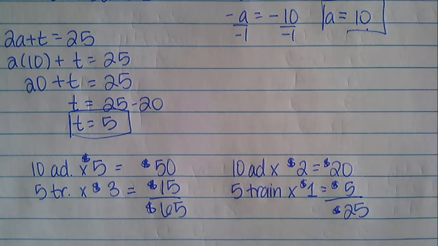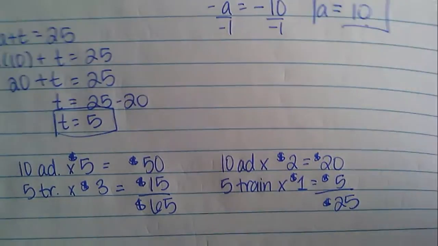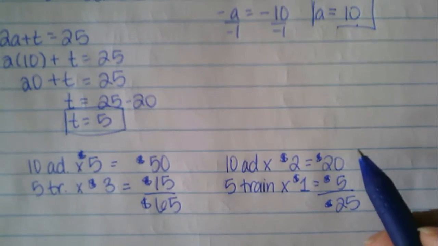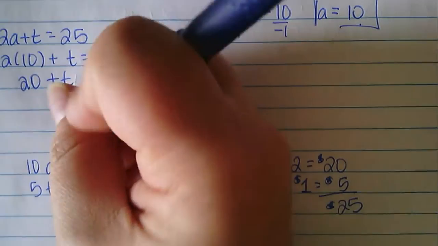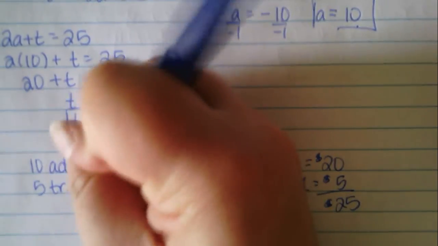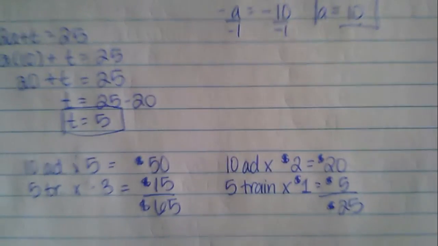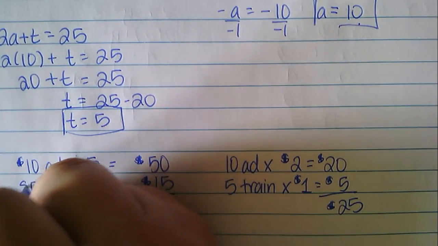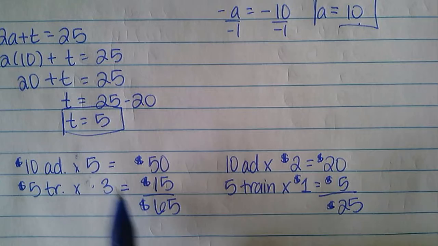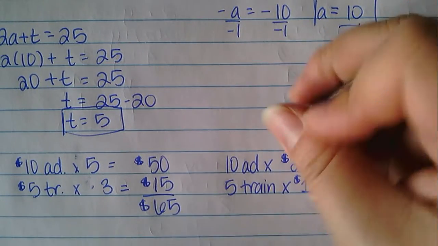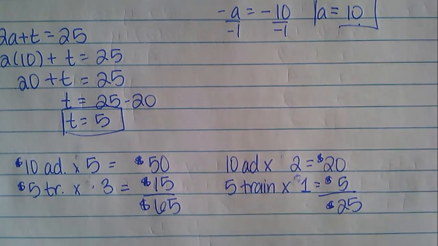Okay, so in the end, sorry about that, guys. Ignore the dollars here. It should be the other way around. We had 5 tickets for $10, and we had 3 tickets for $5. And again, sorry, I put the dollar signs in the wrong place.